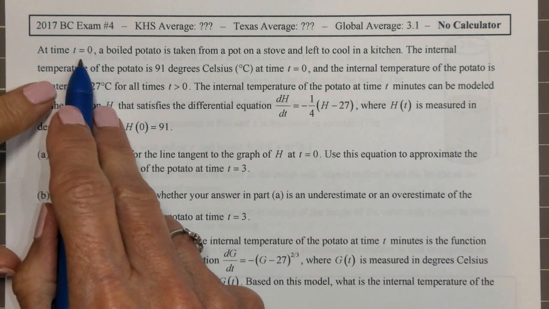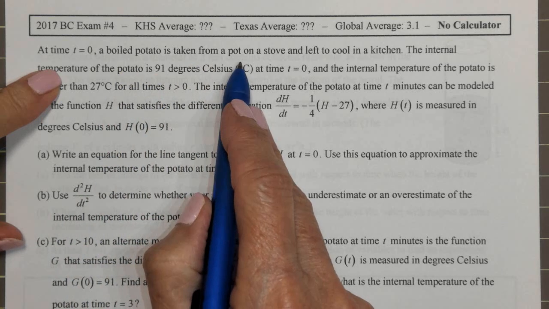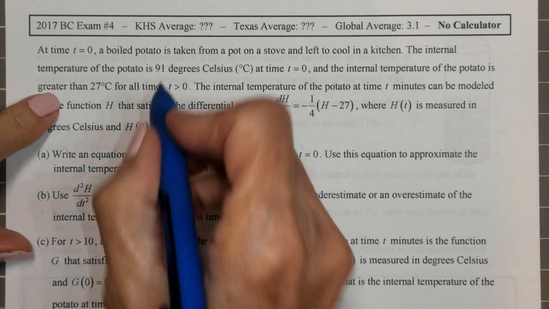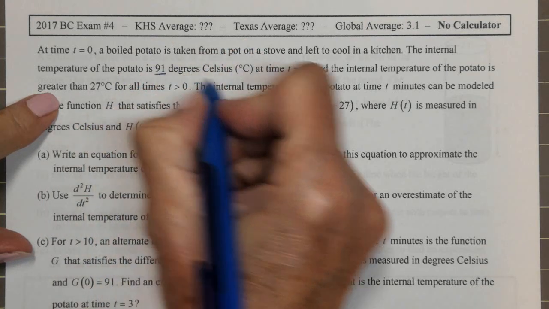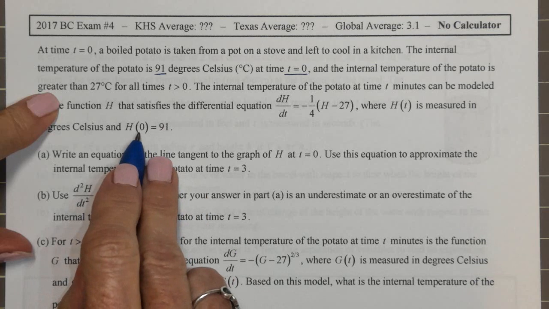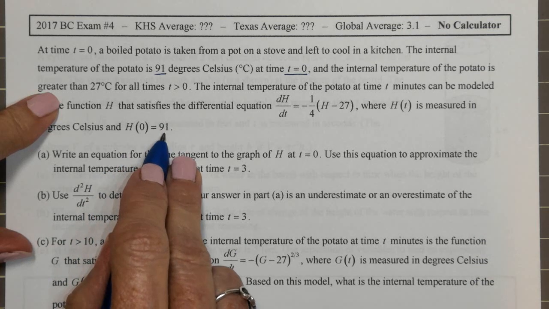At time 0, a boiled potato is taken from a pot on a stove and left to cool. The internal temperature is 91 degrees at time 0. They're giving us an initial condition. When time is 0, the temperature is 91 degrees.